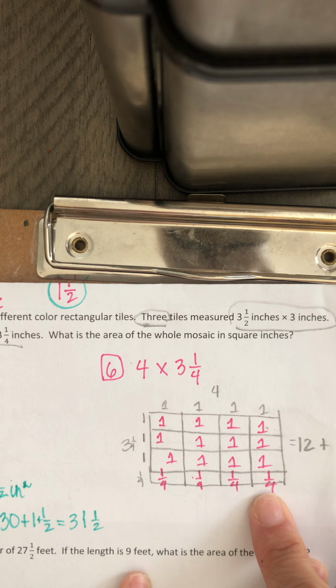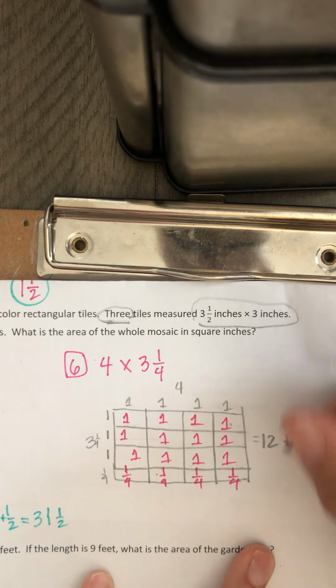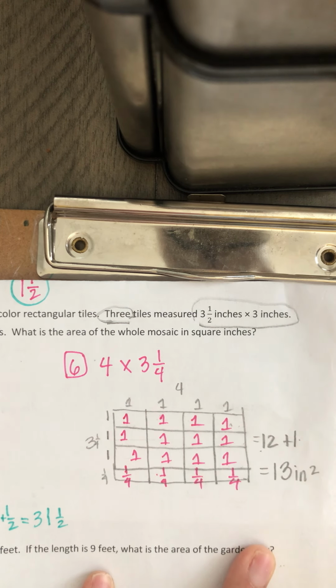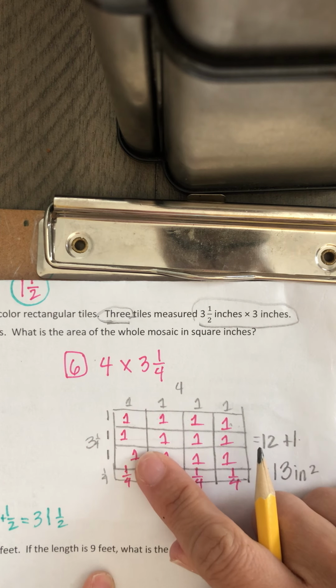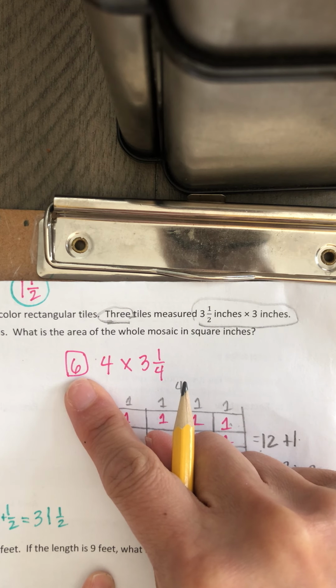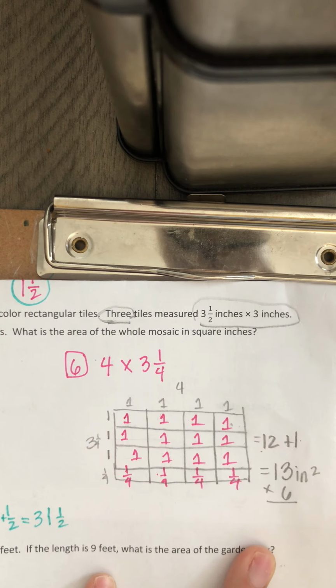But now we need to add a 4th plus a 4th plus a 4th plus a 4th. Well, what is 1/4 plus 1/4 plus 1/4 plus 1/4? 4/4. What's 4/4 equal to, everybody? 1 whole. And 12 plus 1 is finally 13 inches squared. So how many tiles do we have, boys and girls, of this specific tile? Well, we reminded ourselves, this is why it's important for you to set yourself up so you can refer to this, 6 of these. So we need to take this and multiply it by 6. What's 3 times 6? It's 18. What's 6 times 1? It's 6, and 6 plus 1 is 7. So we have 78 inches squared.